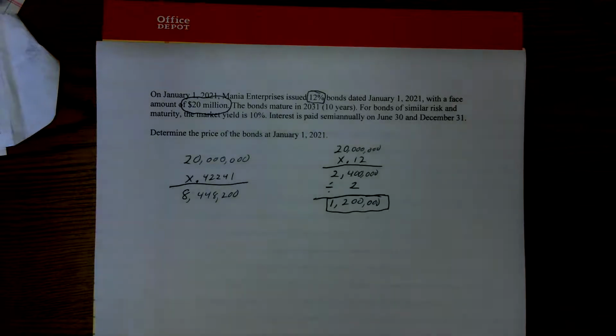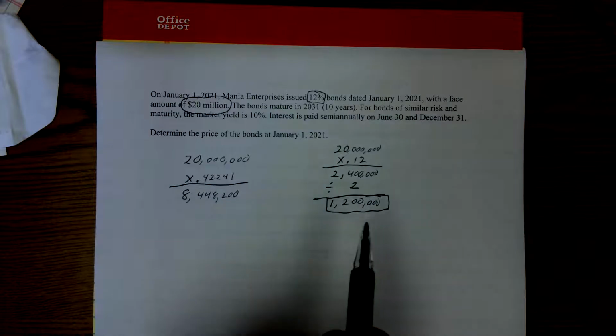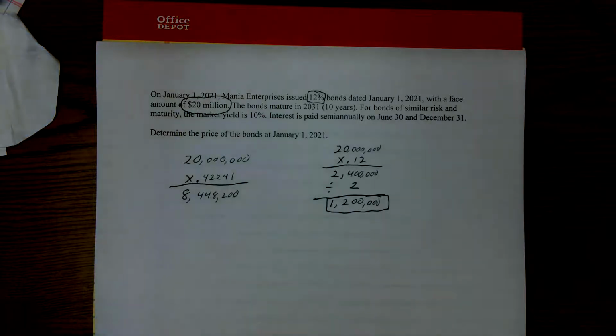Now, why do we use an ordinary annuity instead of an annuity due? That's because the interest comes at the end of each period. So every 6 months, at the end of 6 months, we get the $1,200,000. If the money came at the beginning of the period, like if you won a lottery, you get it at the beginning of each year, and you took the payout, then you would use an annuity due.